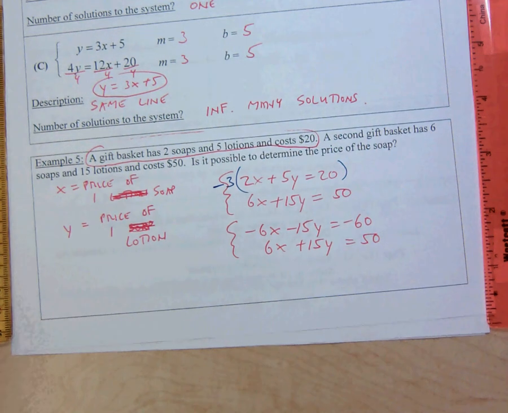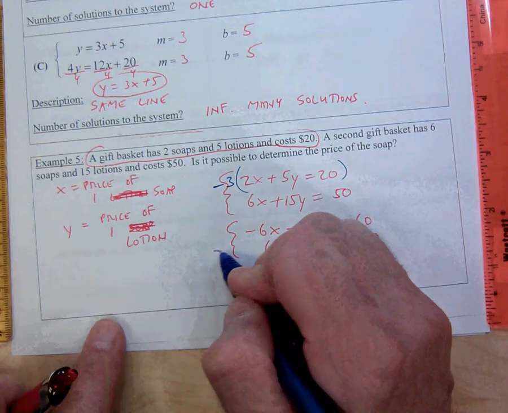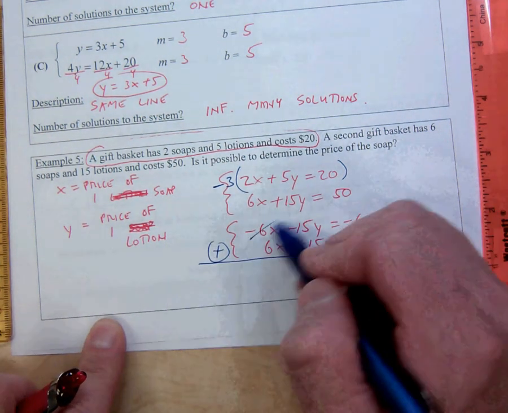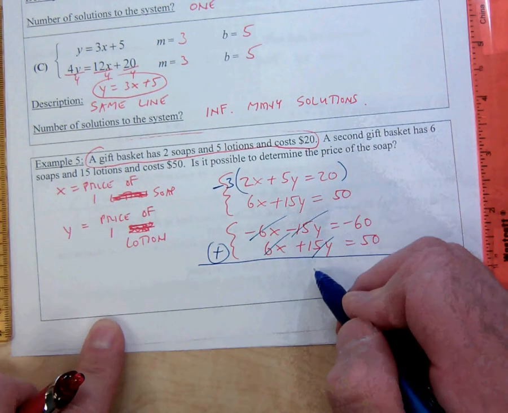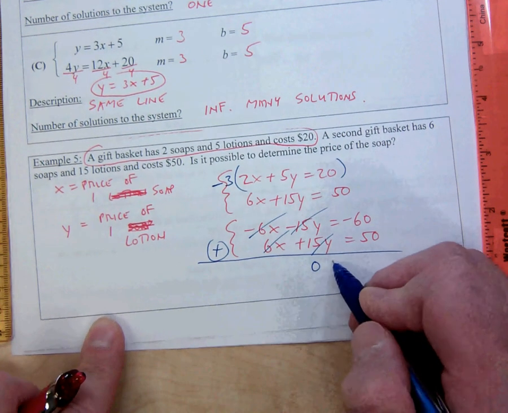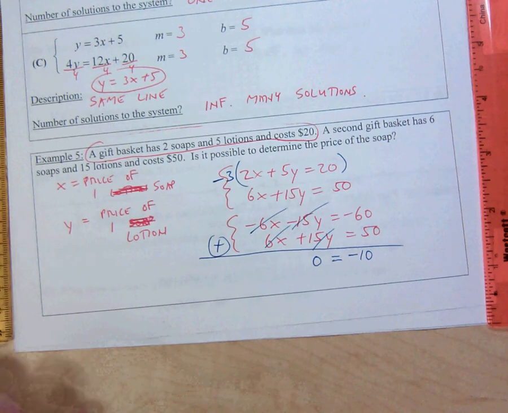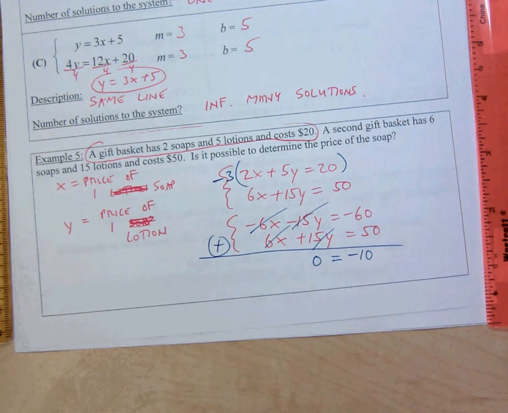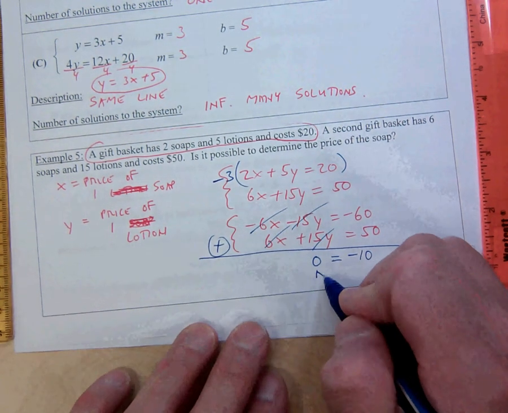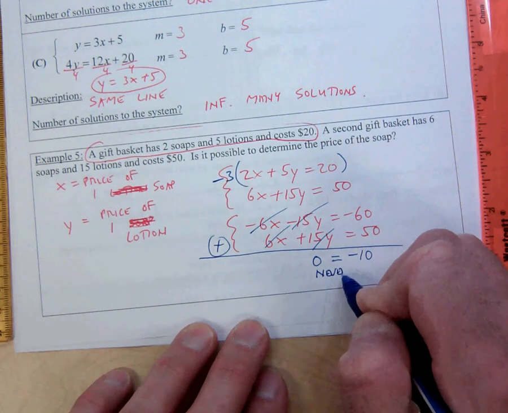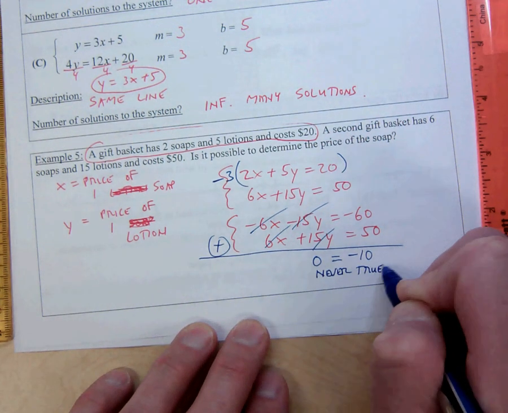All right, now what happens, guys, when you add these two equations together, straight downward? Well, when you add them together, the x's add up to 0, the y's add up to 0, giving you 0 on the left side. And the right side, I get what? -10. Okay, so what happens when the variable gets eliminated and you end up with something that is never true? No solution. That's right. There's no solutions.